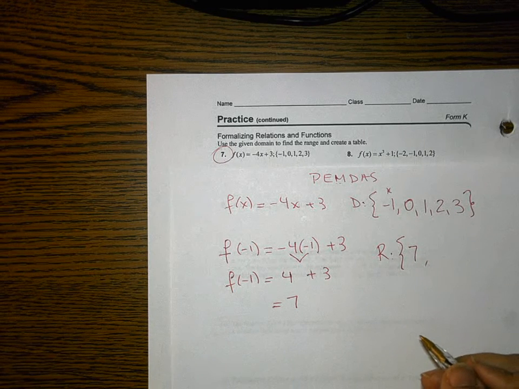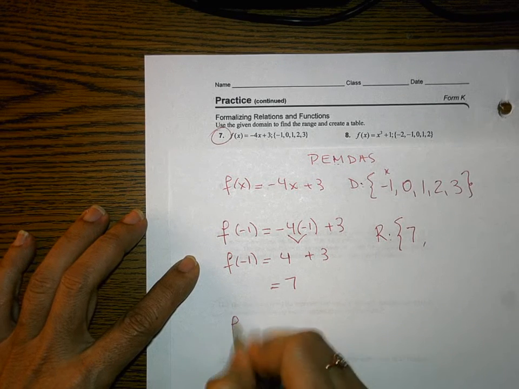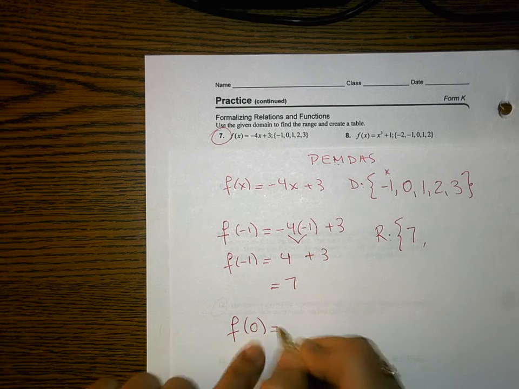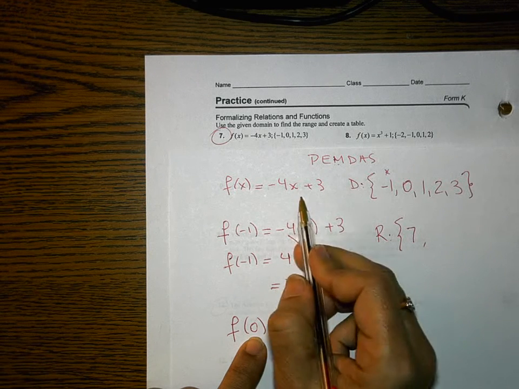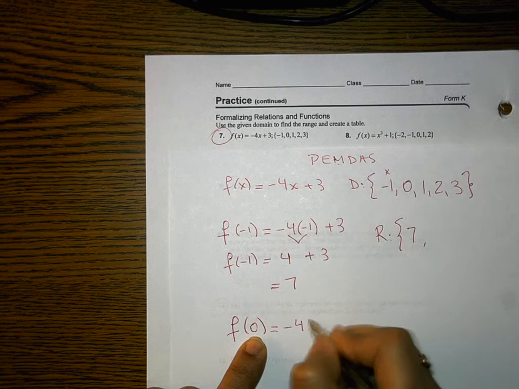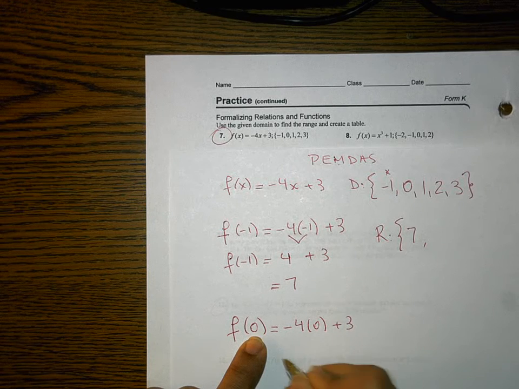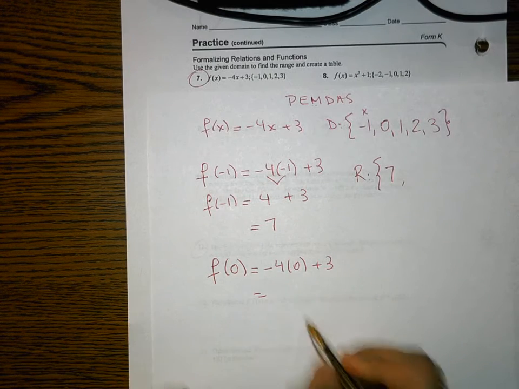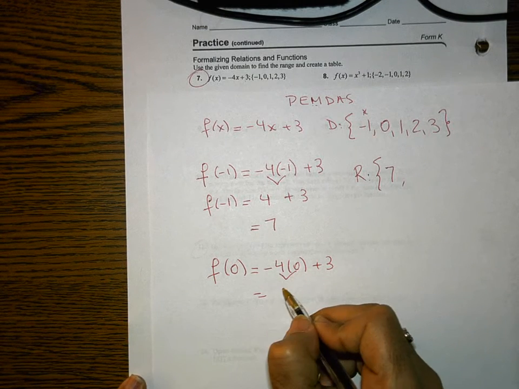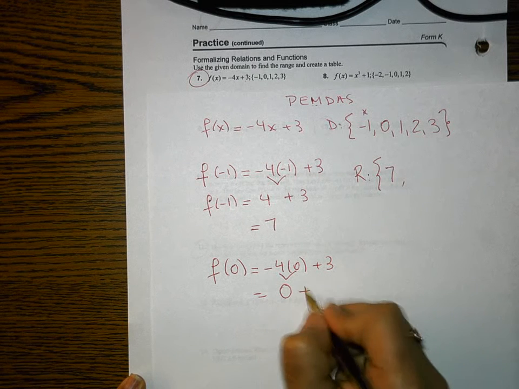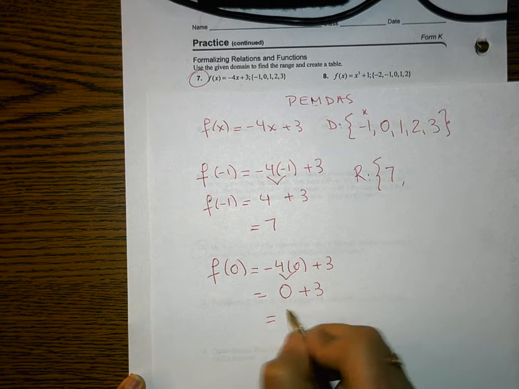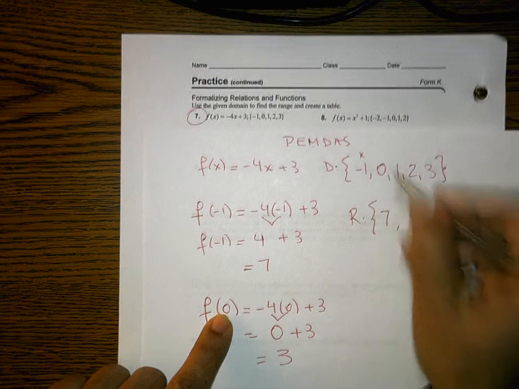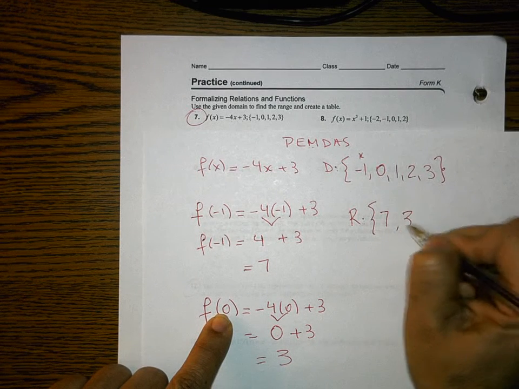Okay? And we're going to do this for a 0. F of 0. What happens when I replace the x value on my function with a 0? Negative 4 times a 0 plus a 3. Well, let's see what we get here. Negative 4 times a 0. Anything times 0 is 0. Plus a 3. Well, 0 plus 3 is just 3. So when I plugged in a 0 for x, I got a 3 for y.